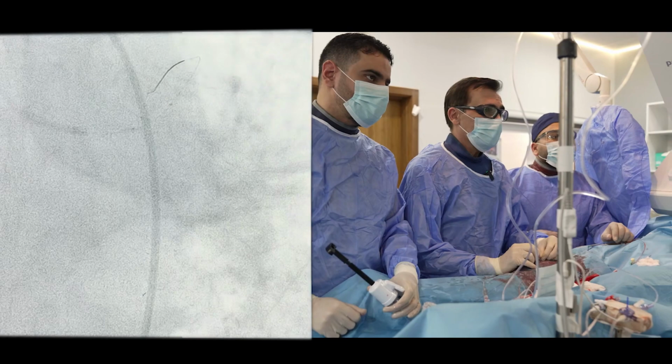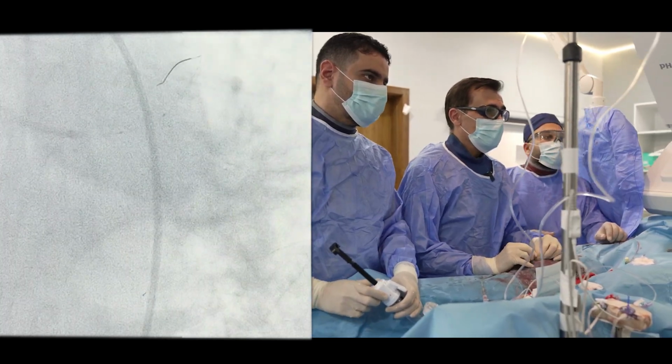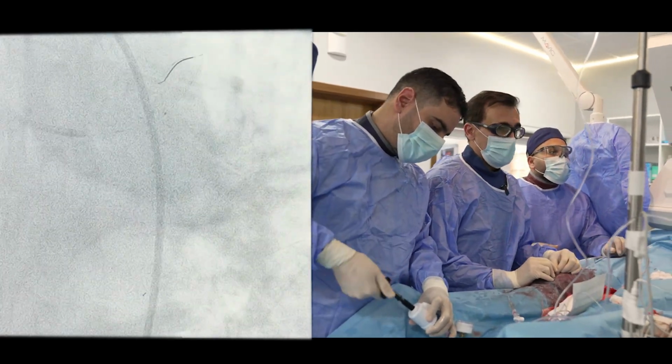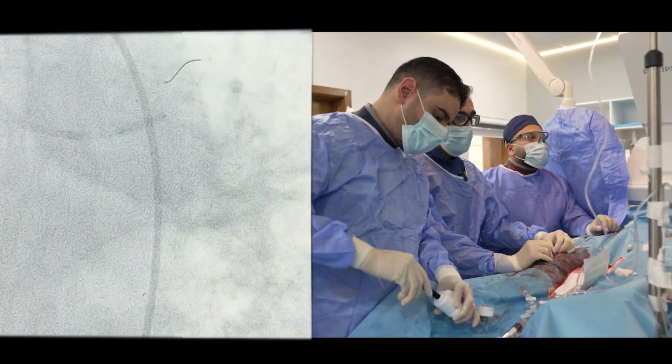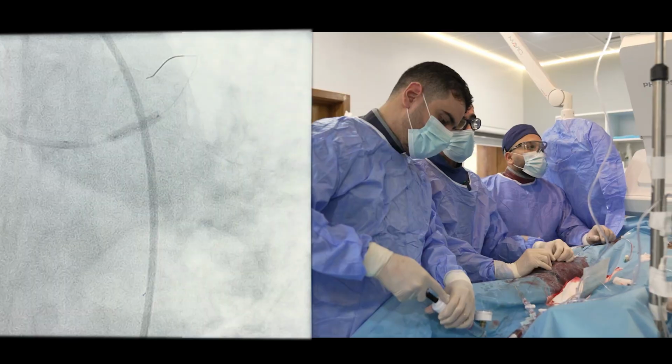I'll pull back the balloon a little. Yeah, go 6. 6. 12. Pressure is coming down. 12. Opening well. Off.